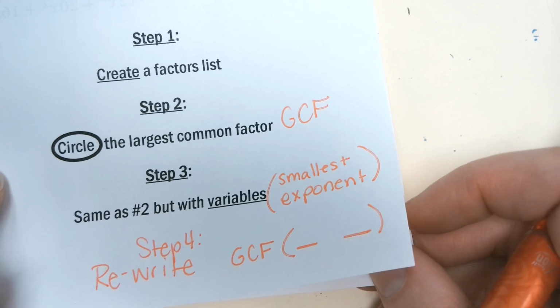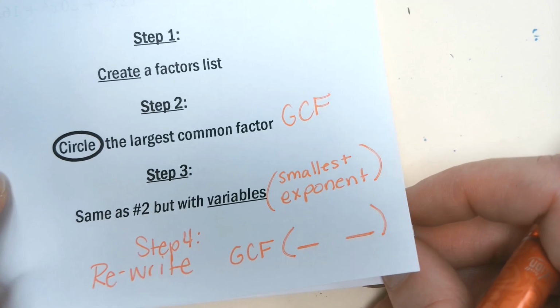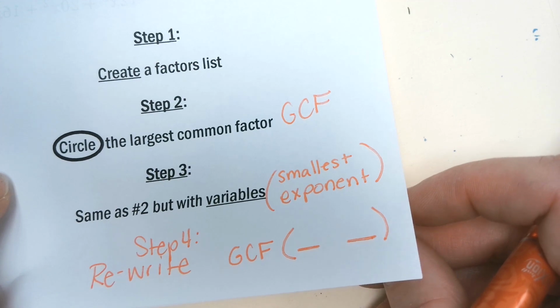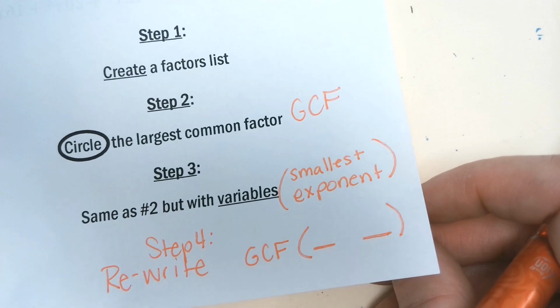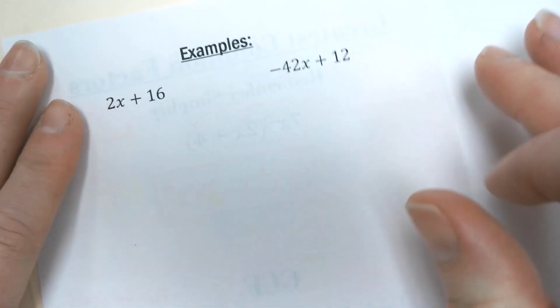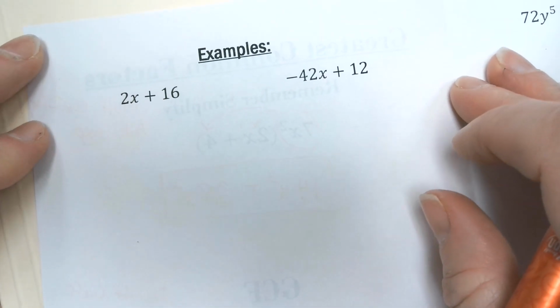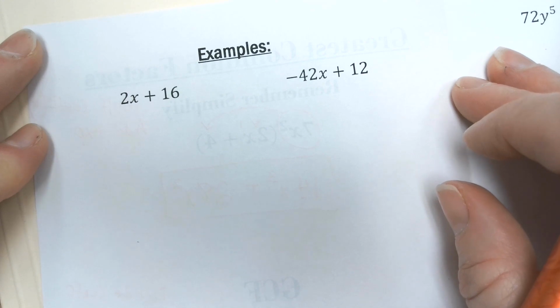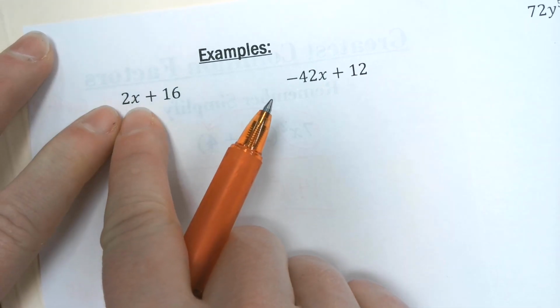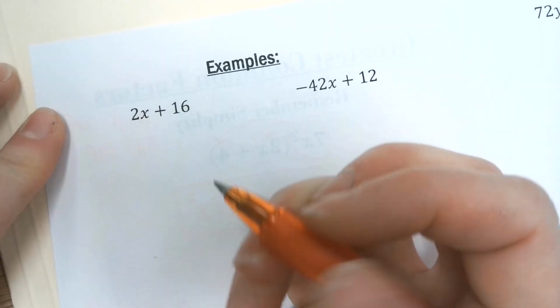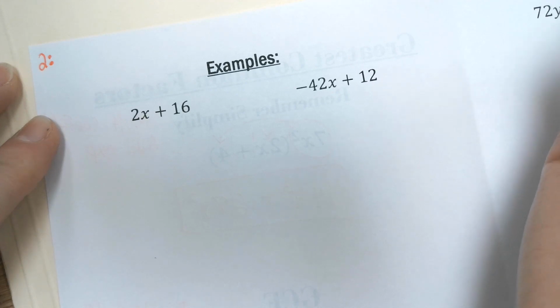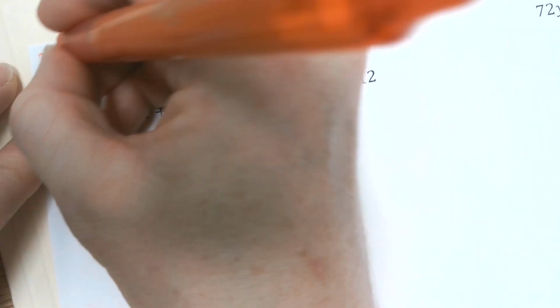All right, go ahead and open up your notes. We have some examples we're going to go through. All right, let's look at the first one, 2x plus 16. So step 1 was to list out all of our factors. So we're going to look at 2 and 16. So list out your factors of 2. Well, 2 is pretty easy, because the only factors are 1 times 2.